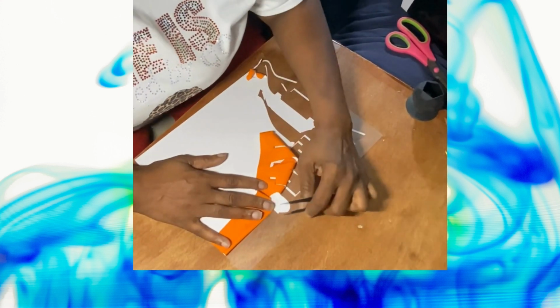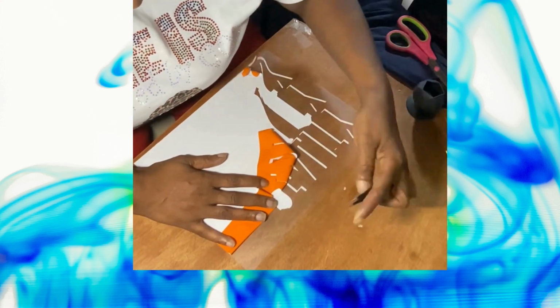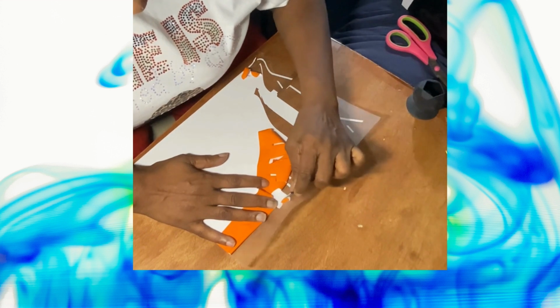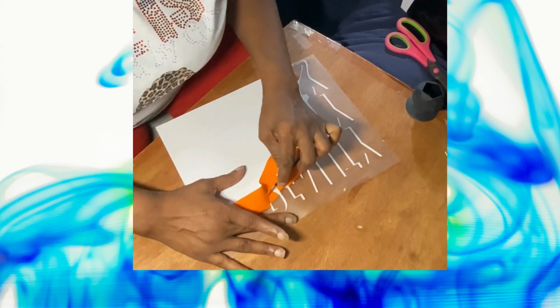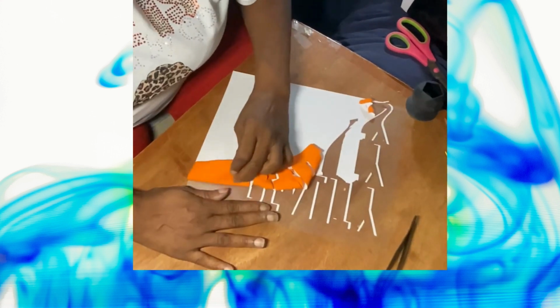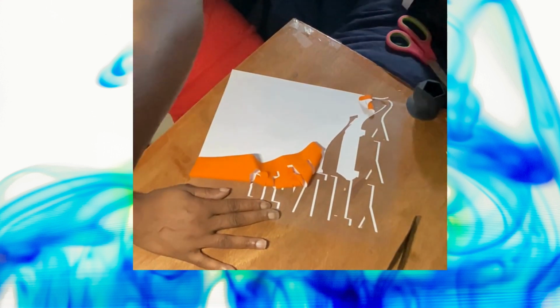I'll go in like this. Gonna pull out that piece because I know I do not need it. And the other piece will come up with it. And we're gonna keep going.